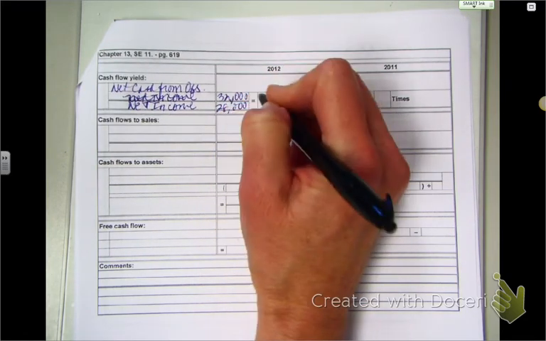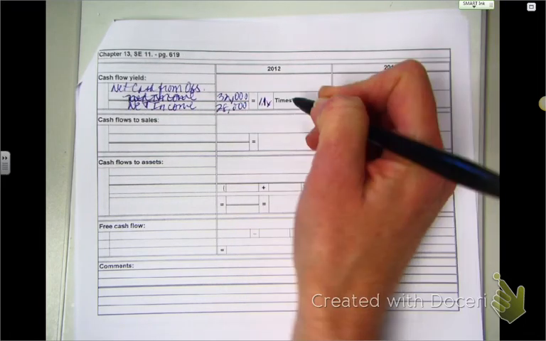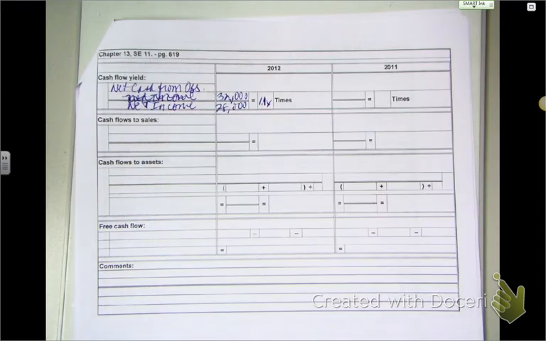And what do we say? That's 1.1 times. Our net cash from operations covers our net income by 1.1 times. It's basically a measure of how able our company is to generate cash from operations relative to its net income.